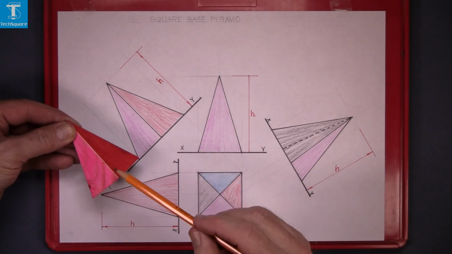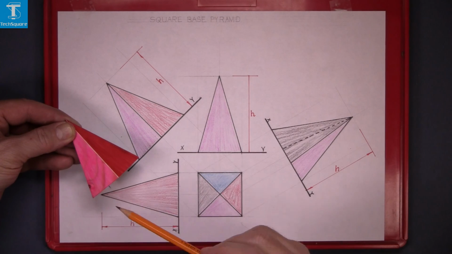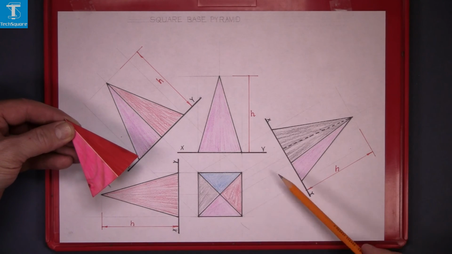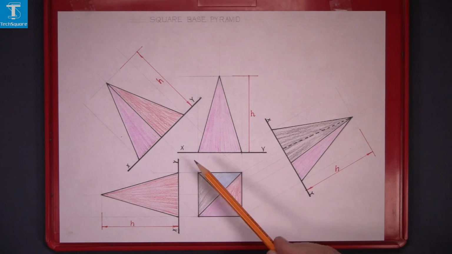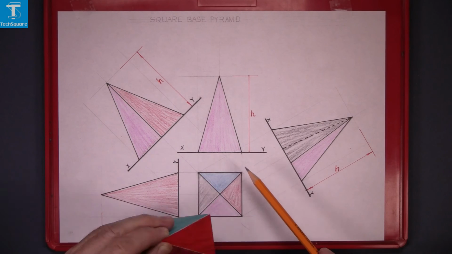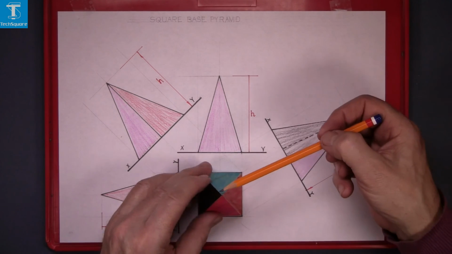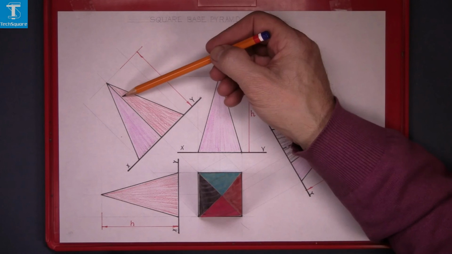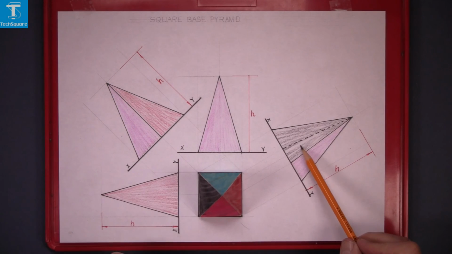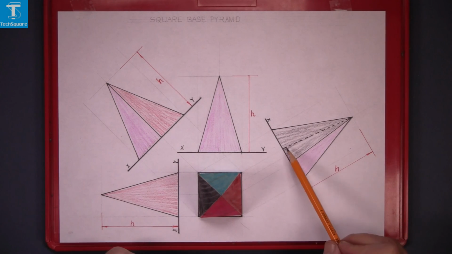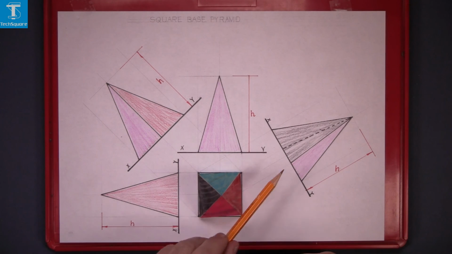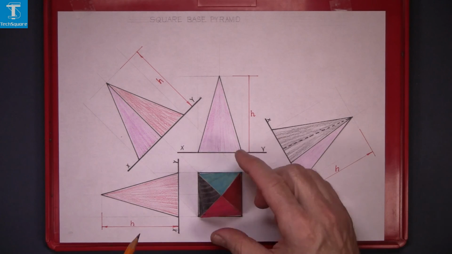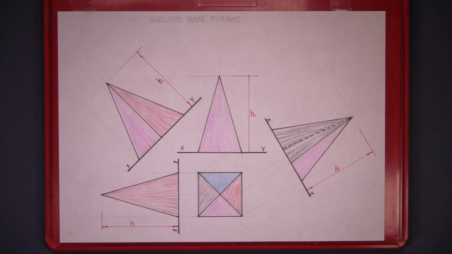We're looking at an equal amount of those triangles because we're looking directly in line. There's a dotted line directly behind that line there, and we can't indicate it because of the solid line that's there. It's directly behind there. In this view, this dotted line can be seen because we're looking at it at a slight angle, and that's why that works out like that. And that's square base pyramid complete.